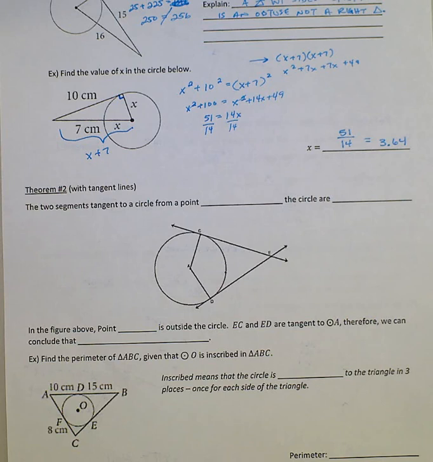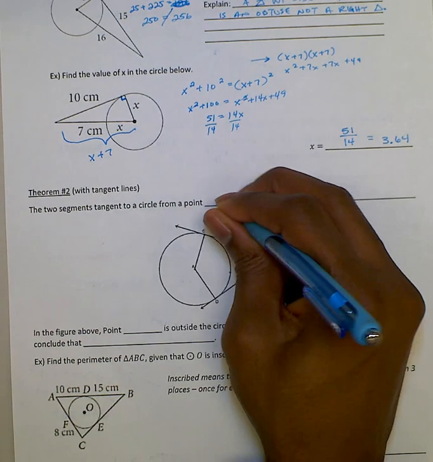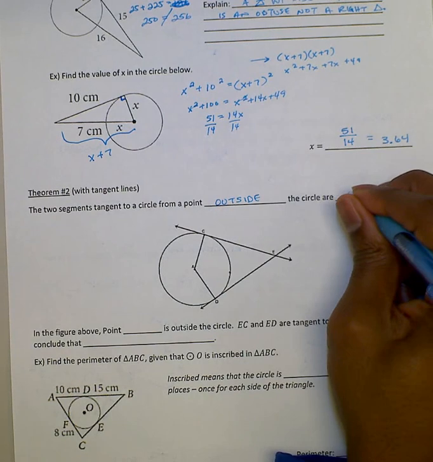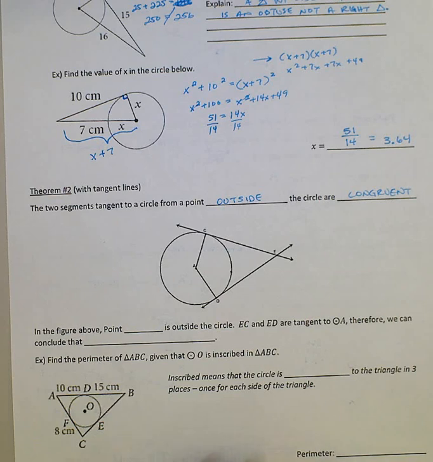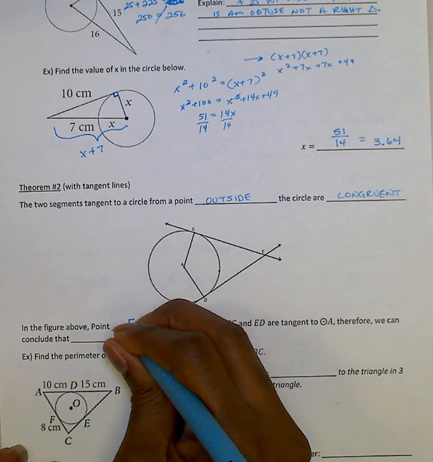All right, the second theorem that we can deal with tangents is that two segments tangent to a circle from a point outside of the circle are congruent. In the figure above, notice that point E is outside the circle. It's here.